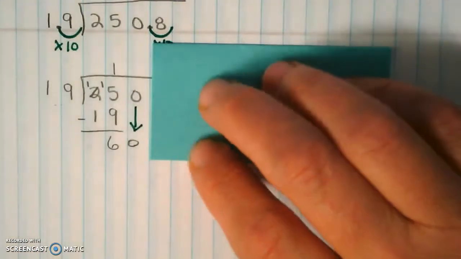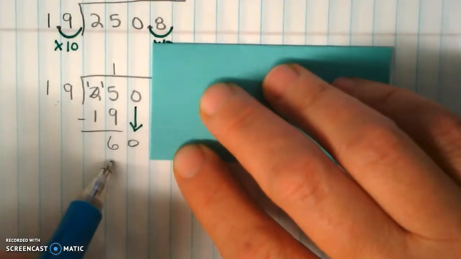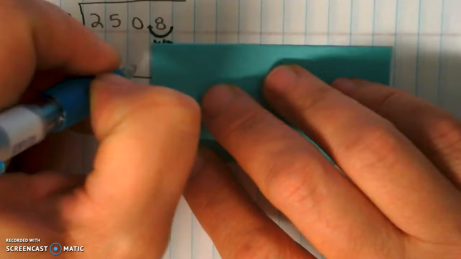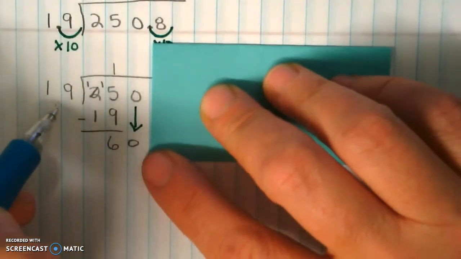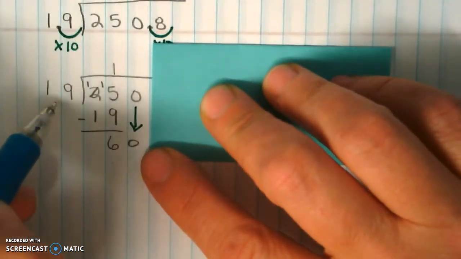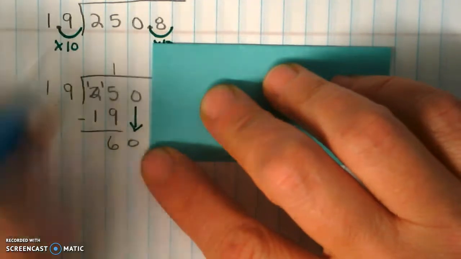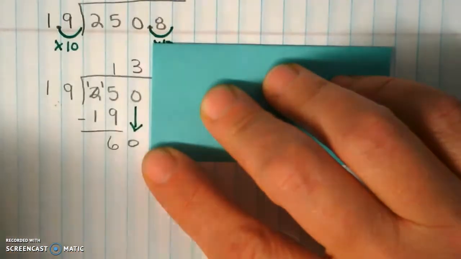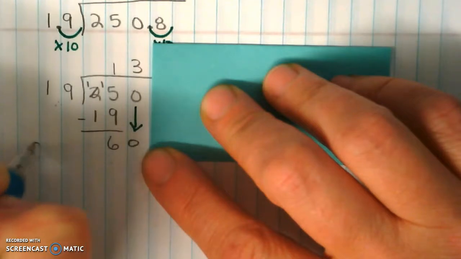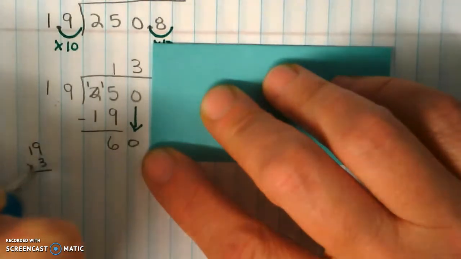And now my question is, how many times can I take 19 away from 60? Well, I know because 19 is really close to 20, I could take 20 away from 60 3 times. So I'm going to guess 3 for 19. I'm going to come over here and figure out what 19 times 3 is.